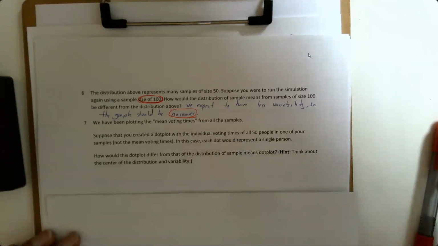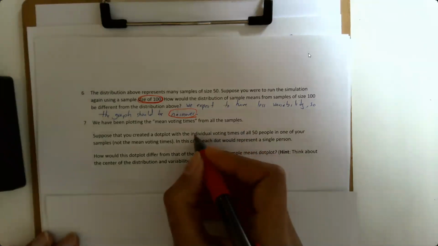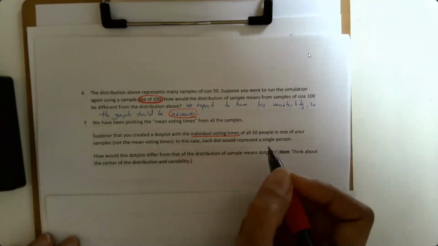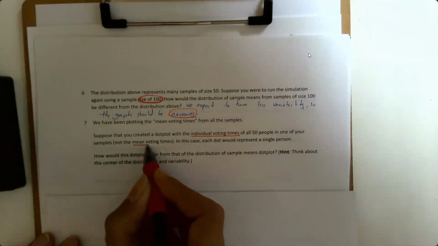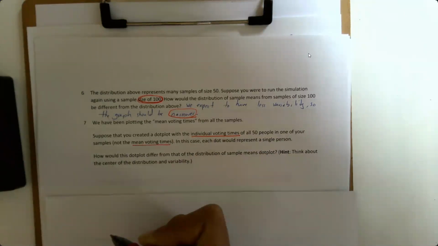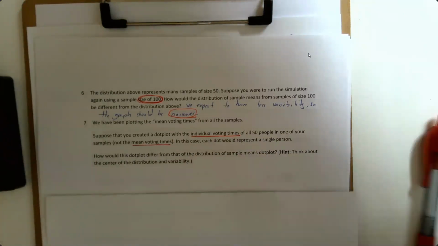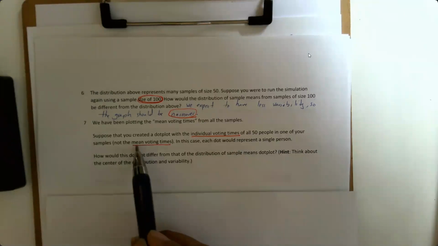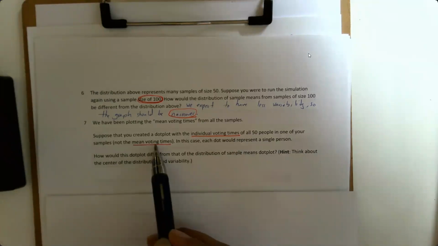So that's the difference between them. Individual voting times versus the mean voting times. In this case, you are just measuring the time for each person. You're not calculating the mean voting time. It means that you get more variability.